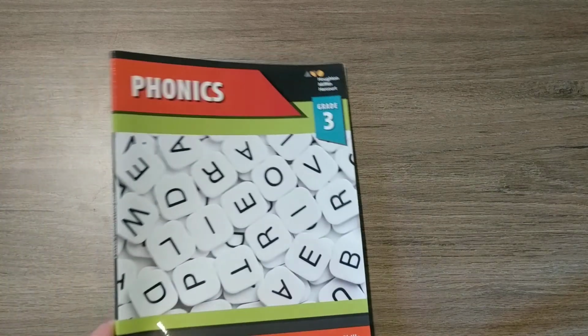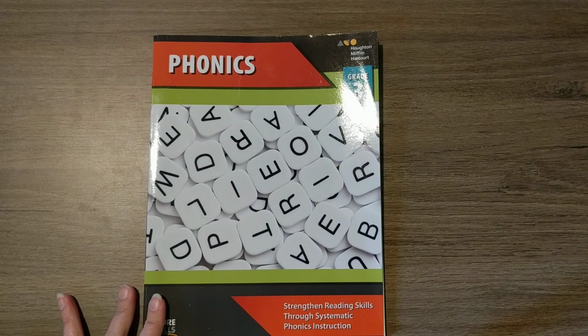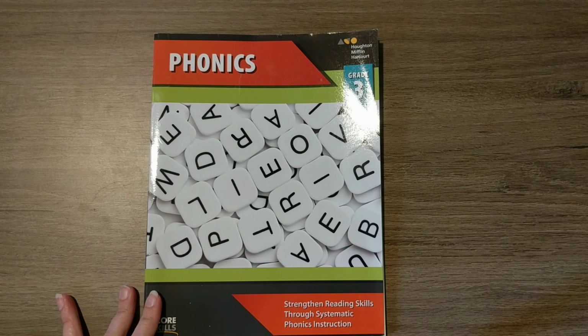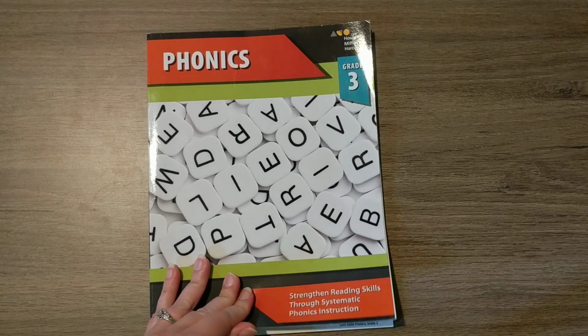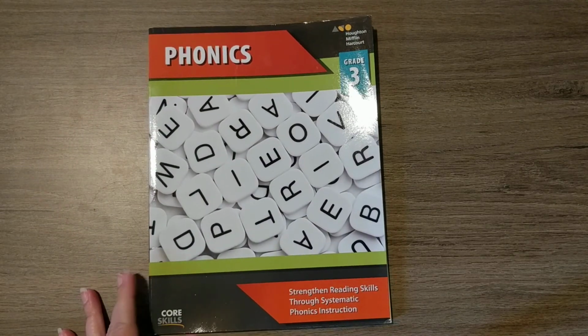For continuing phonics instruction, we just picked up this workbook. It was recommended by BJU Press. All we're going to do is use a page or so of this a day right before he sits down to do his independent reading.